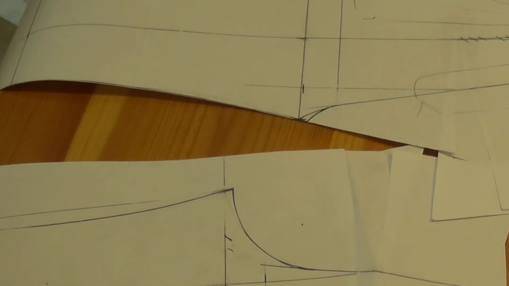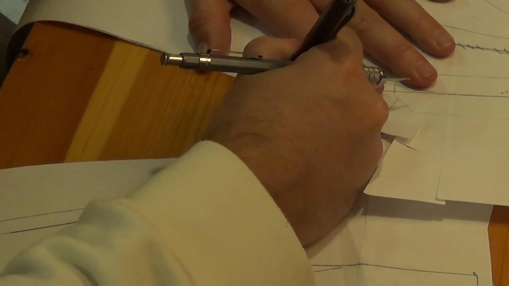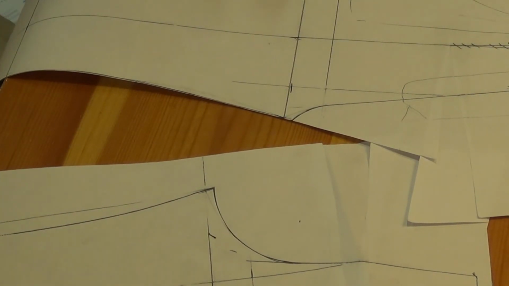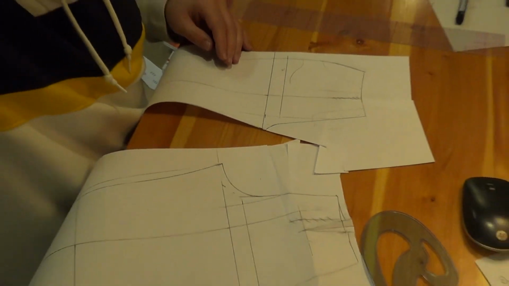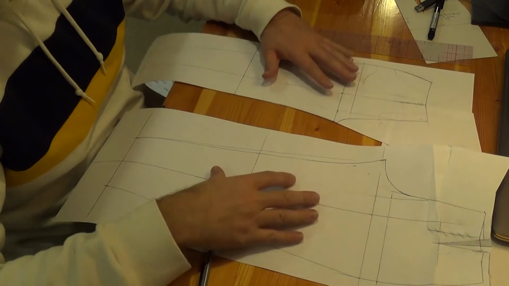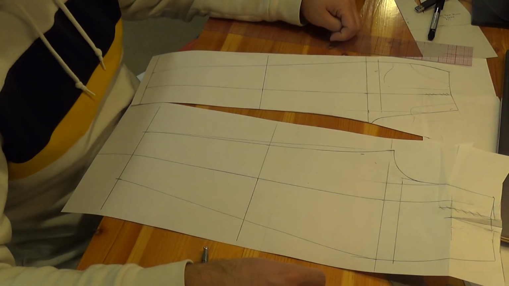There's the final back point, extension point. Here's the final front extension point. I can go in and add seam allowance, all of it. With these two garments, with these two blocks, you can get going on pants.